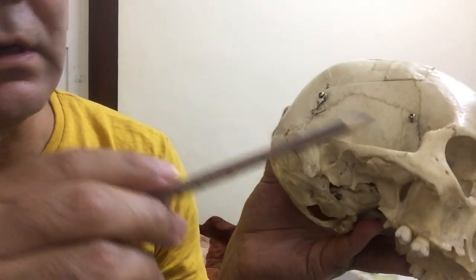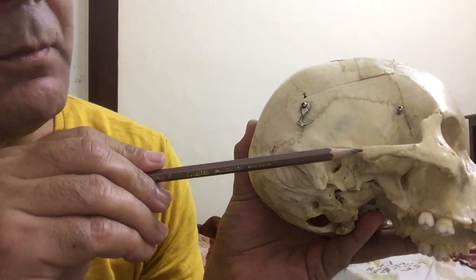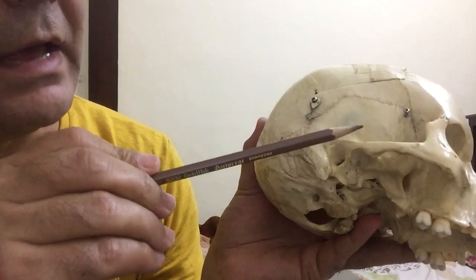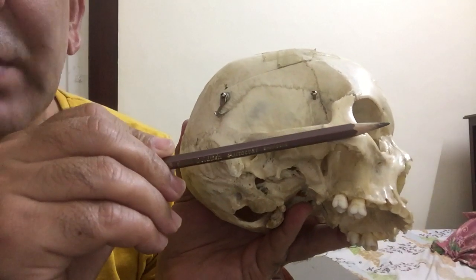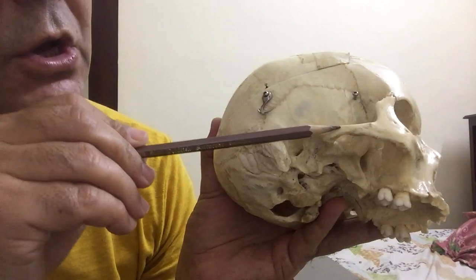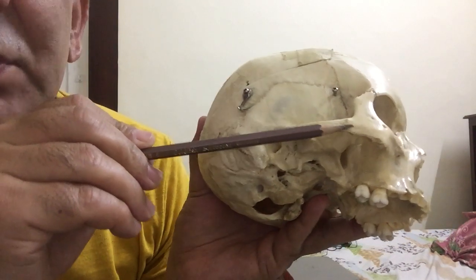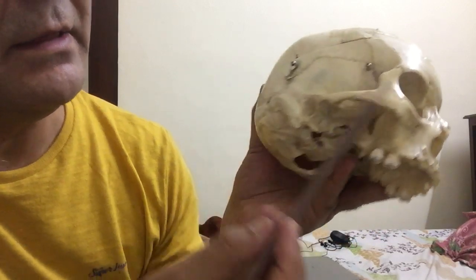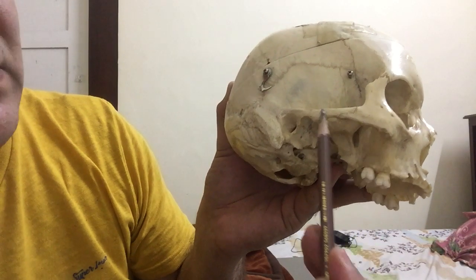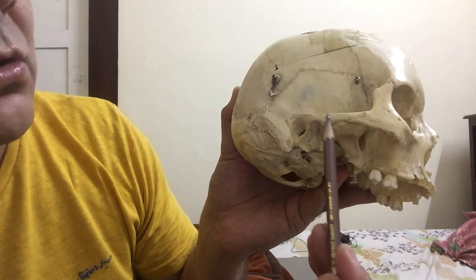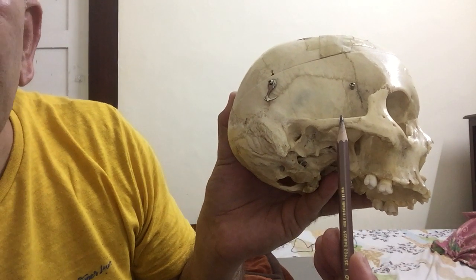If you see, the temporal bone has a process which goes to unite with the zygomatic bone, so it is called the zygomatic process of the temporal bone. The process of the zygomatic bone goes backward to attach with the temporal bone.